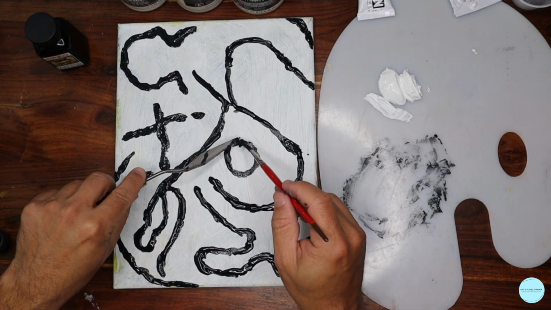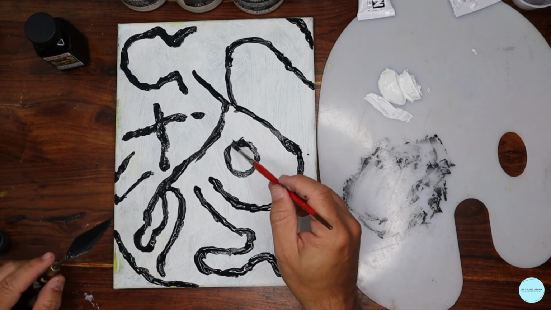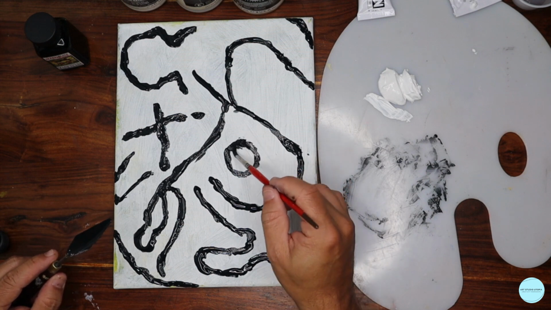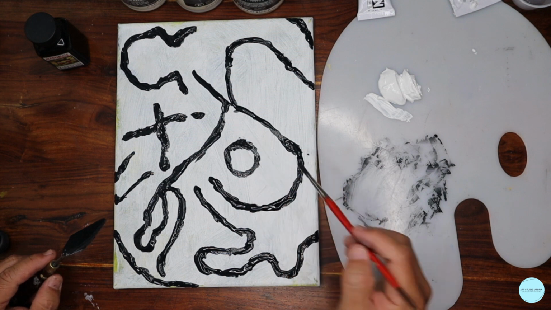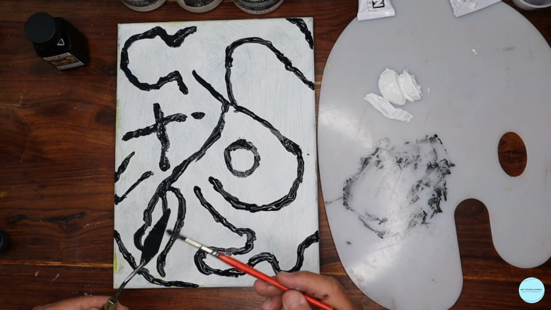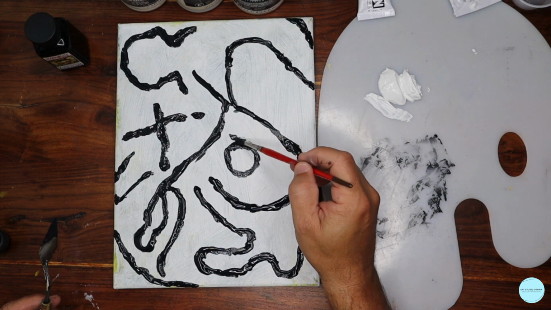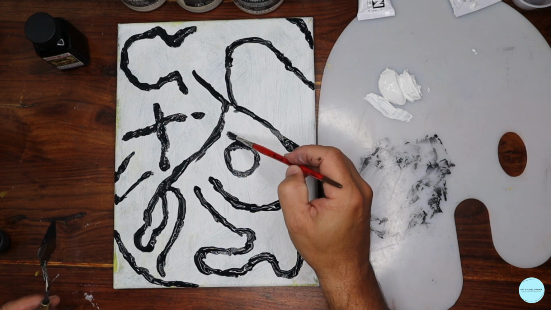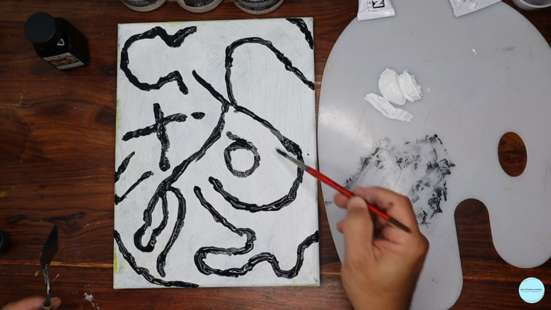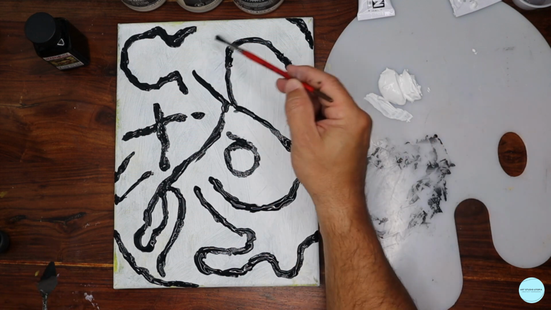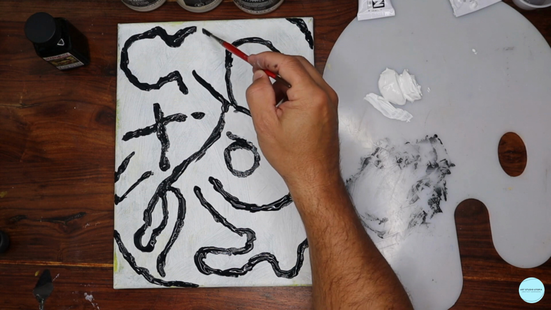I'm just going to add this little bit of paint there with texture. And kind of have it circle and just break the shape right there. Just dealing with this inner space. Now I have something here interesting and some open space.